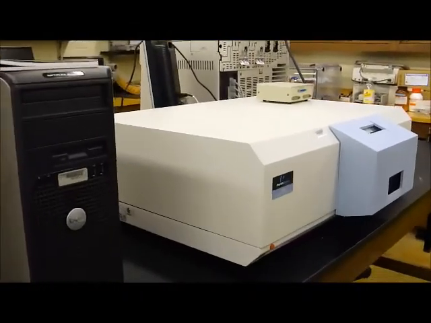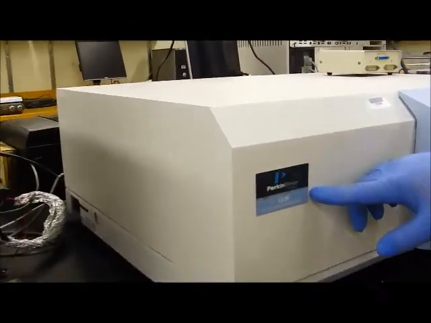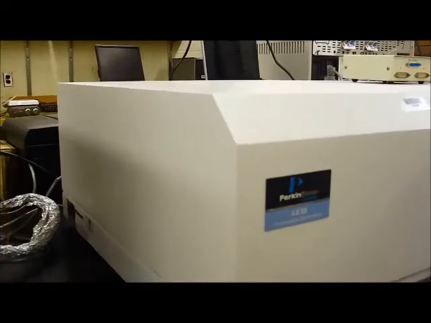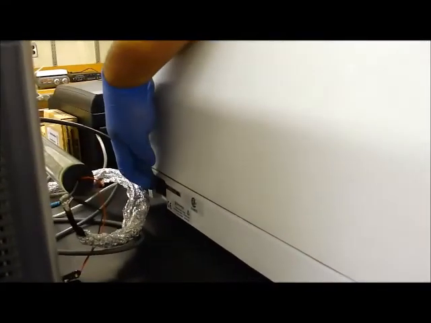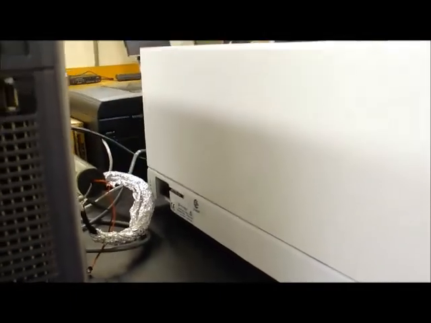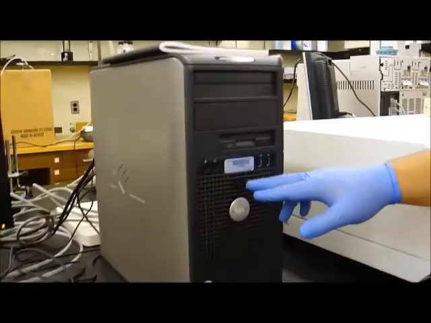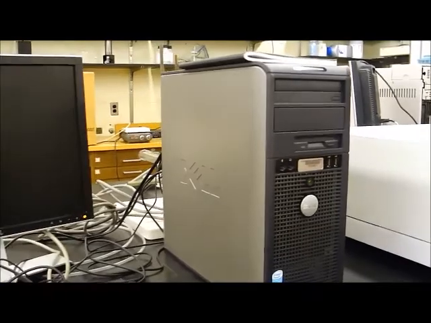Discussing the Perkin-Elmer LS55 Fluorescence Spectrometer. The first thing you want to do is turn the power on to the spectrometer, with the power buttons located here. The second thing you want to do is turn the power on to the computer.